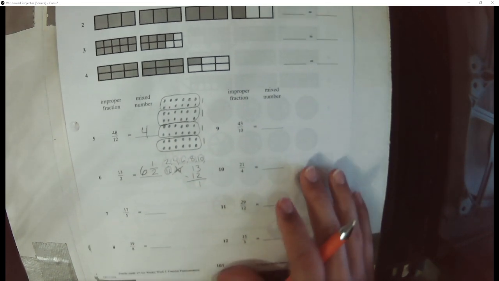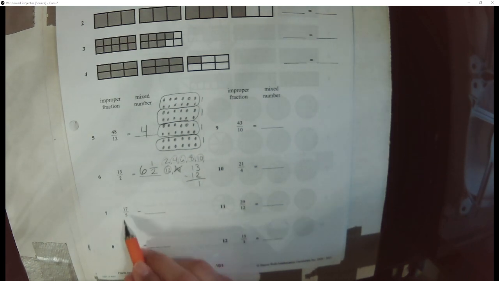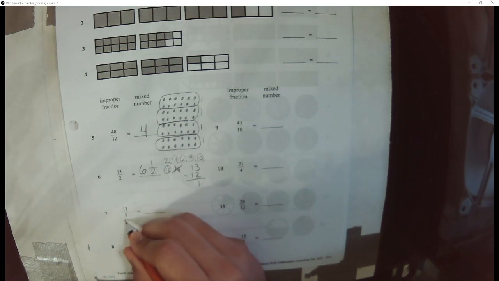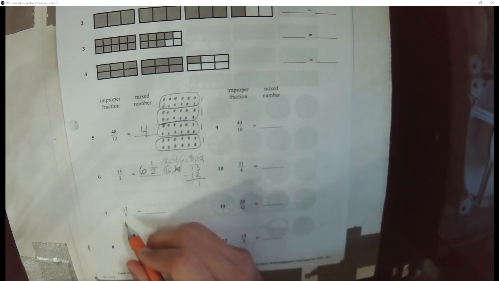I'm going to show you that other method on problem 7. Now, I know the 5s we've gone over. Again, there's not a 5 song because the pattern is simple enough for us to remember. But I'm going to use that other method here. Always pay attention to the denominator. My improper fraction is 17 out of 5, or 17/5. I'm going to try using this other method.